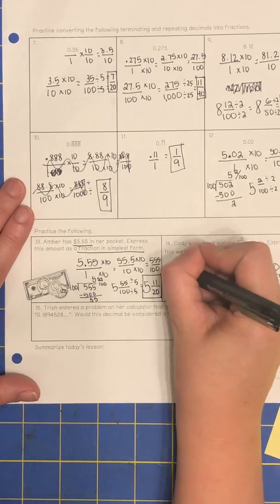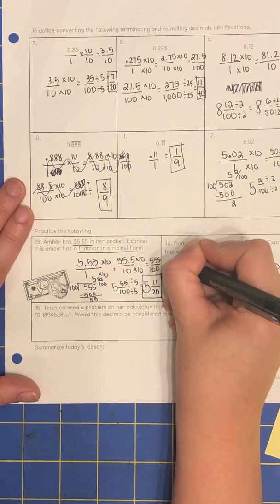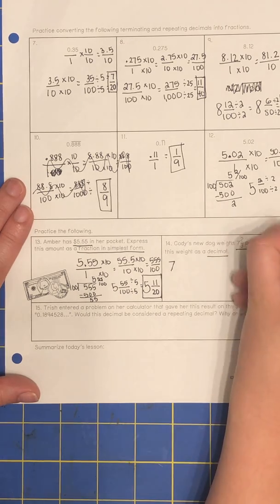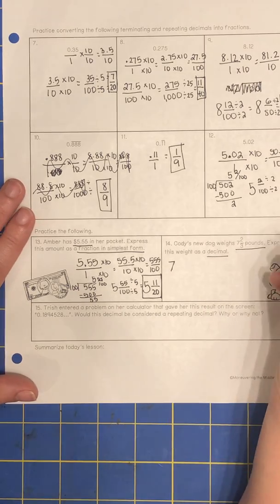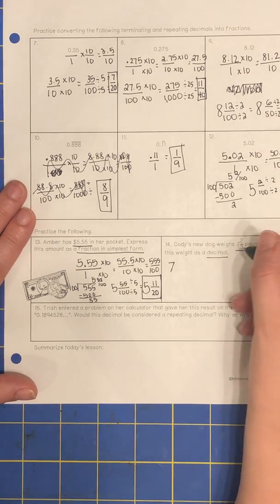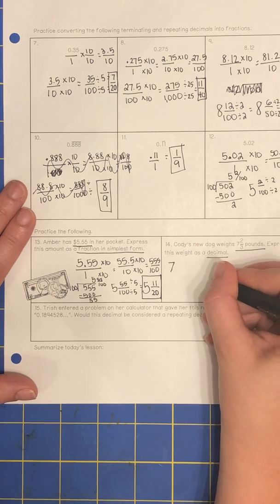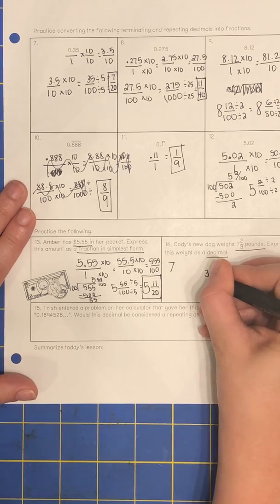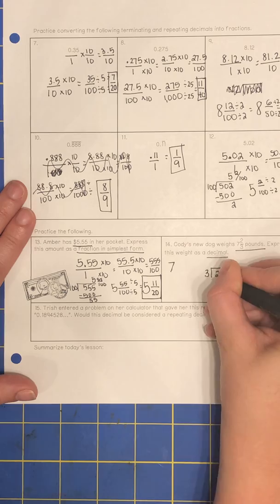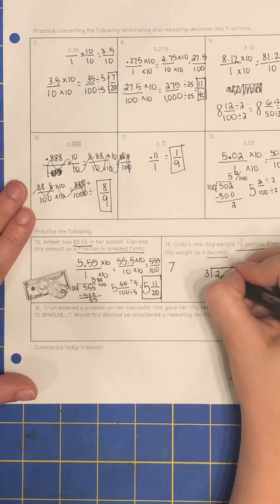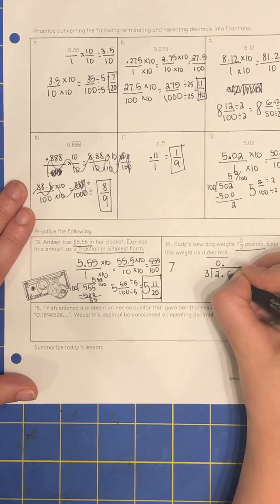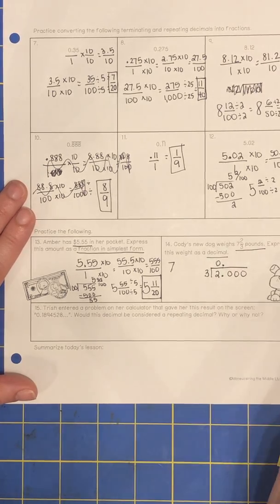So in this case, we're going to leave the 7 alone because that's our whole number, and we're just going to focus here on this fractional portion of 2/3. So when I'm dividing this, I'm going to take my denominator 3 and divide it into 2. I already know just off the top of my head that 3 can't go into 2 any times, so this is where I'm going to have to start getting decimals involved.